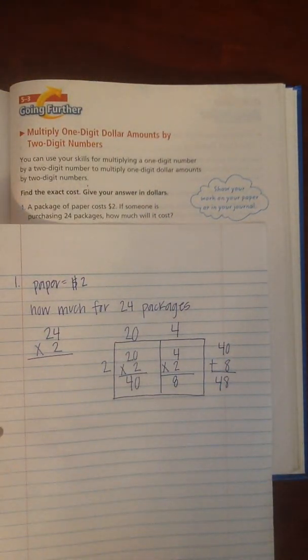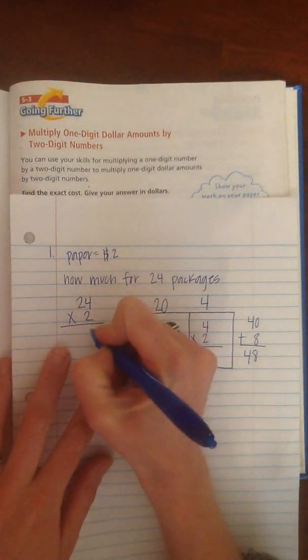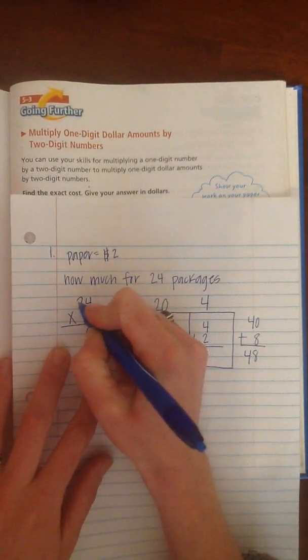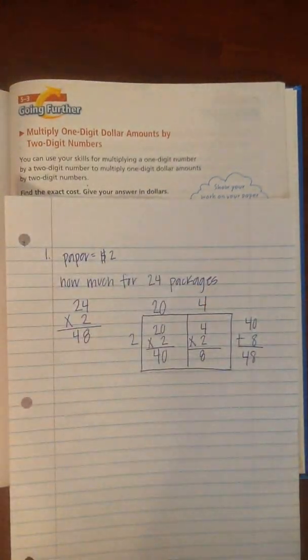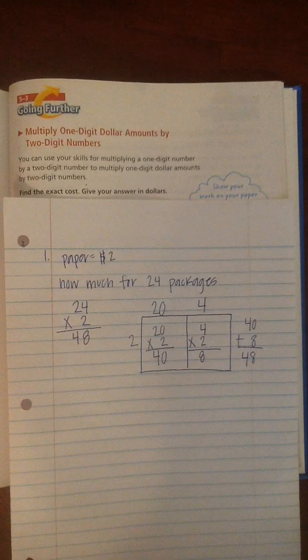Let me multiply the old-fashioned way just to check. 2 times 4 is 8. Then 2 times 2 is 4. Put my answer right there. I get 48. They're the same thing. So I know sometimes we're a little lazy and we just say, oh, our answer is 48. But let's start making sure that we understand what the 48 is for.